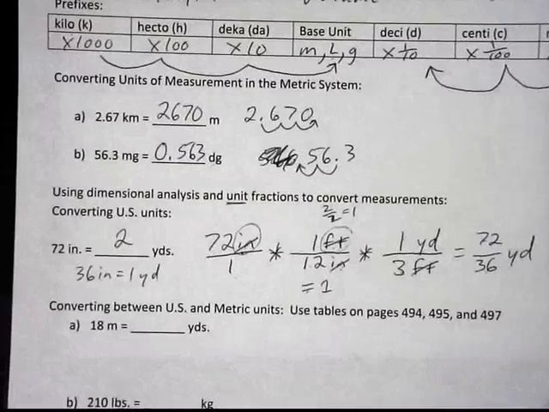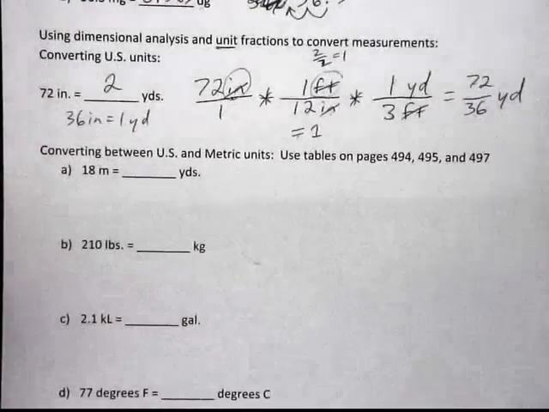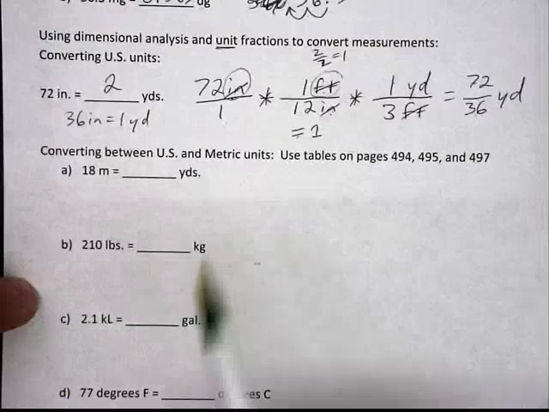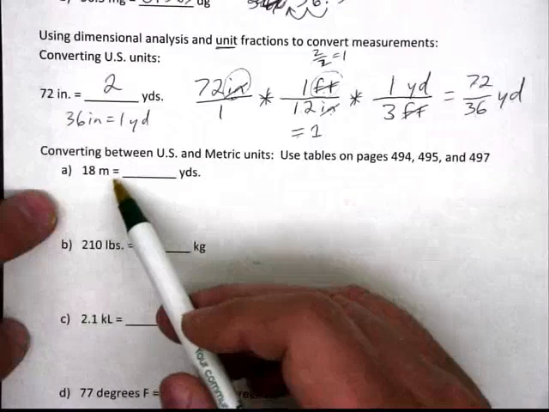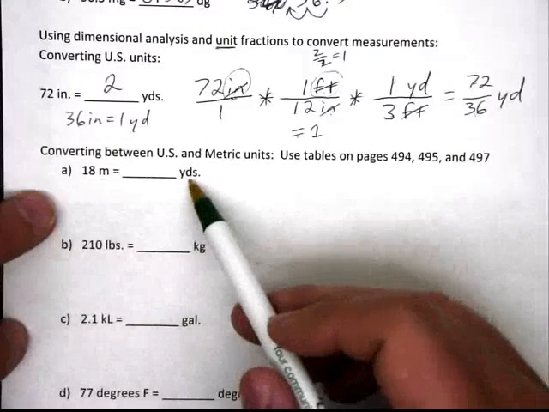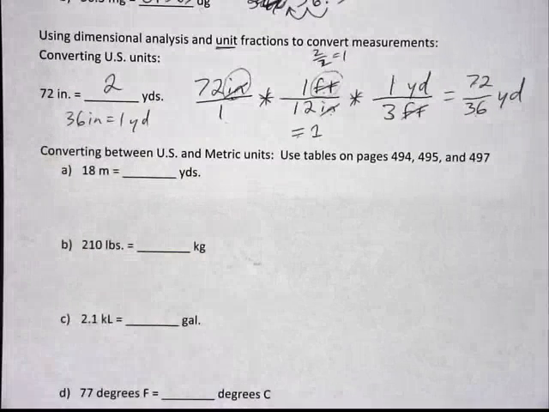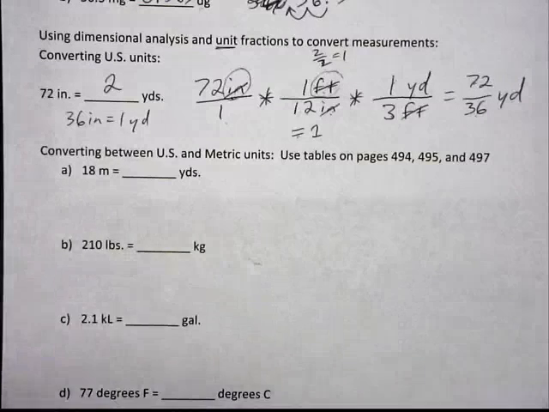So that's how I'm going to set up my conversions between US and metric units, because those are ones that are not quite so straightforward as changing inches into yards. So we're going to have to use these unit fractions. The first one I'm going to start off with is 18 meters, and I want to convert that into yards. So in order to do that, I need to know how many meters there are in a yard.